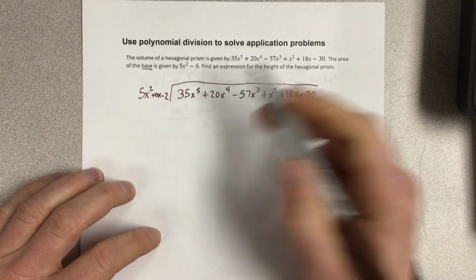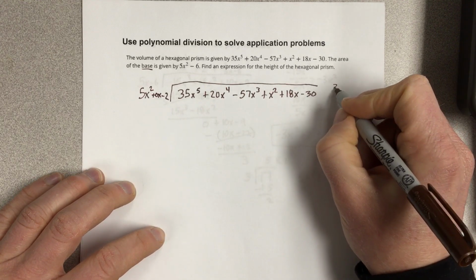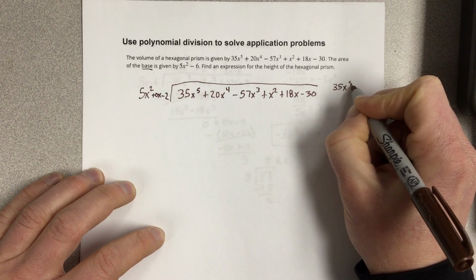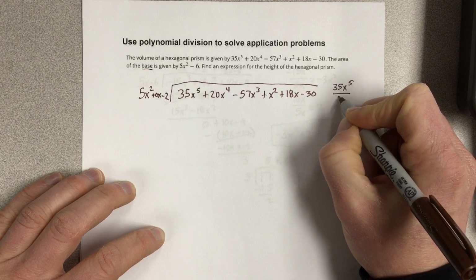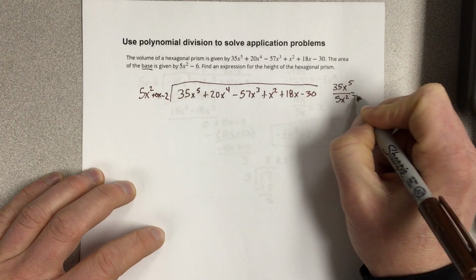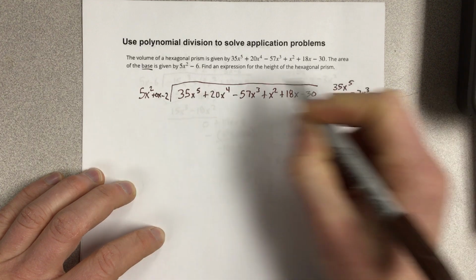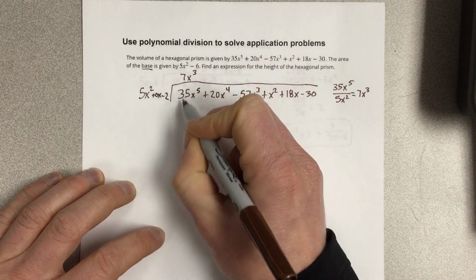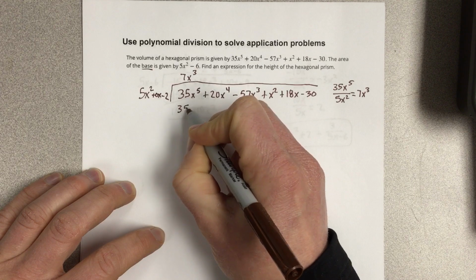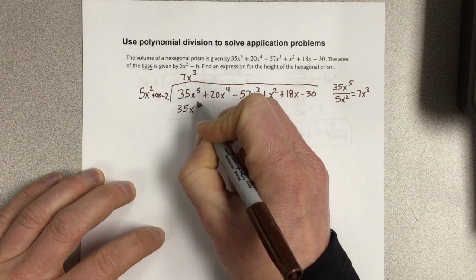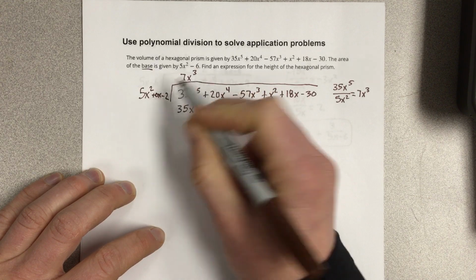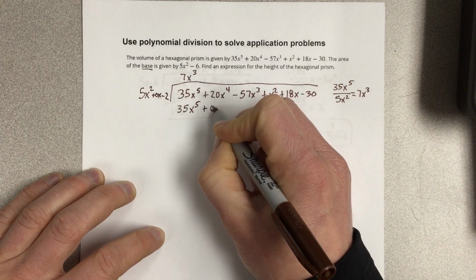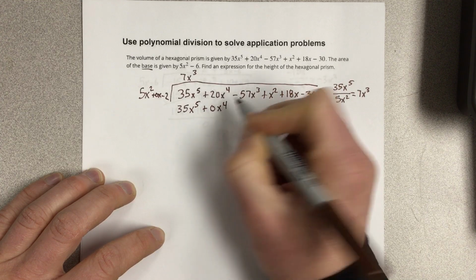5x squared goes into 35x to the fifth. We can write that out to the side: 35x to the fifth over 5x squared is 7x cubed. Multiply it through. That's going to be 35x to the fifth. Multiply it times 0x, I get plus 0x to the fourth.